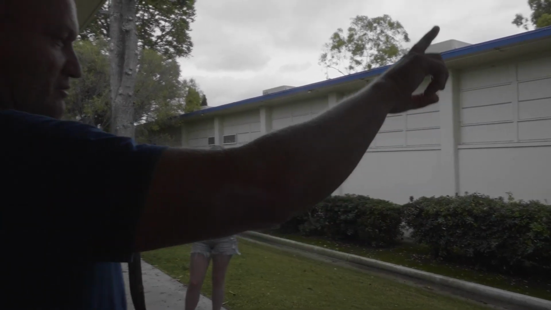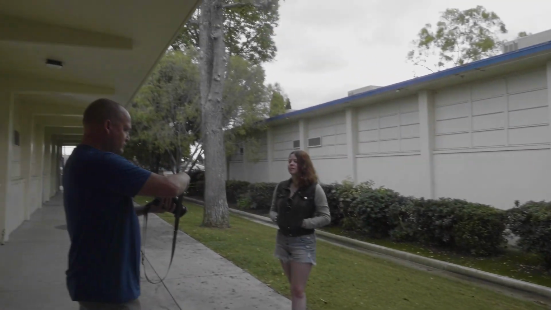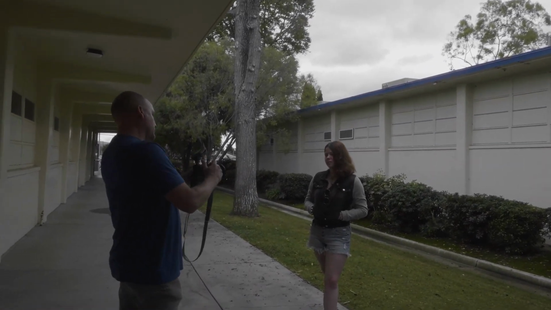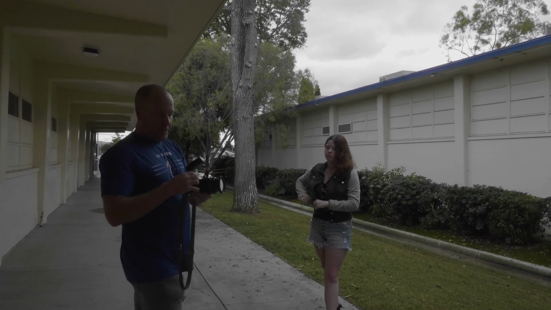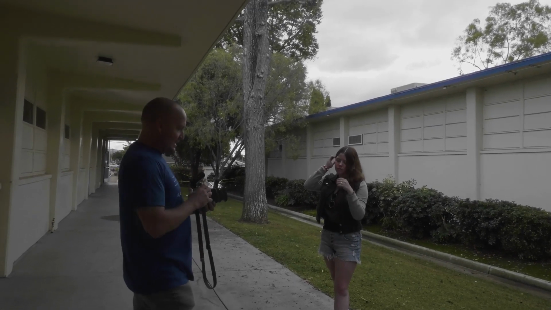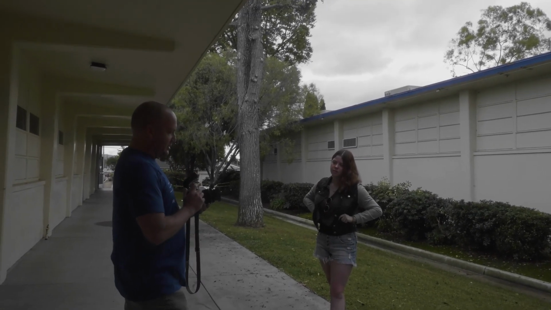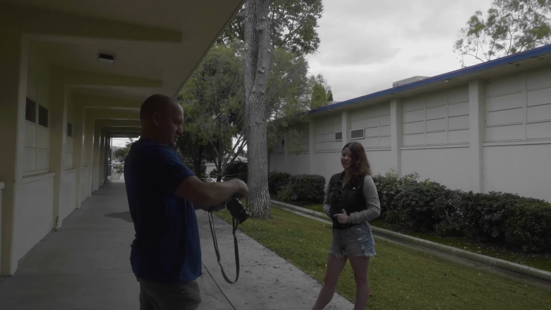Okay, so now I can start to adjust my exposure, so continue to not point it towards her. So I'm going to continue to adjust my exposure. Now, ambient light is affected by shutter speed, so I'm going to go ahead and drop my shutter speed a little bit more to let more light in. I'm going to drop my aperture a little bit to let more light in, and we're going to shoot again.